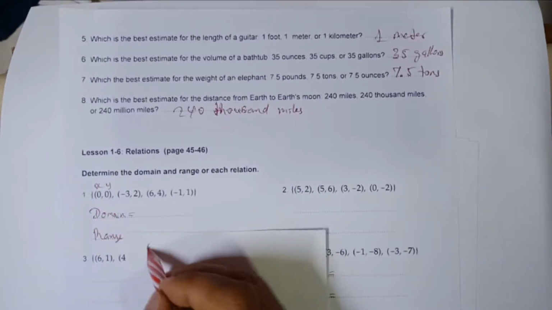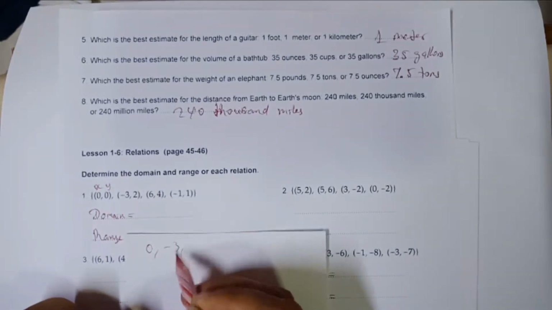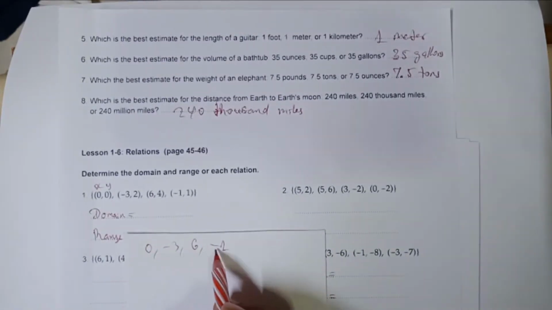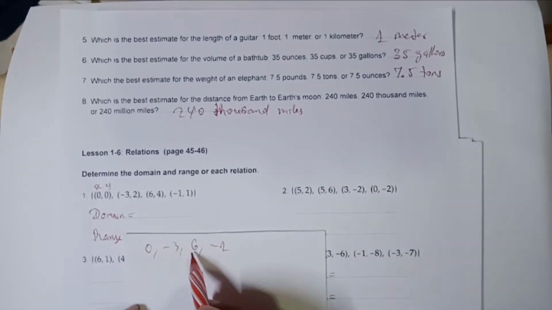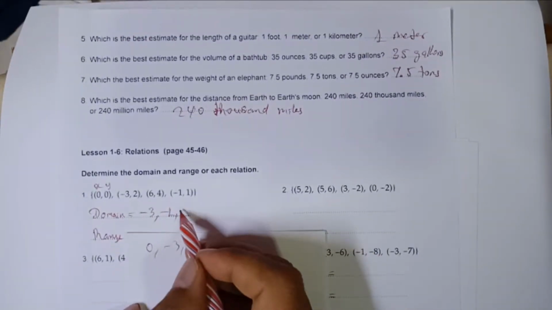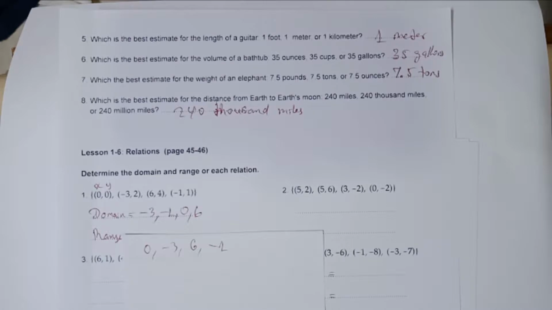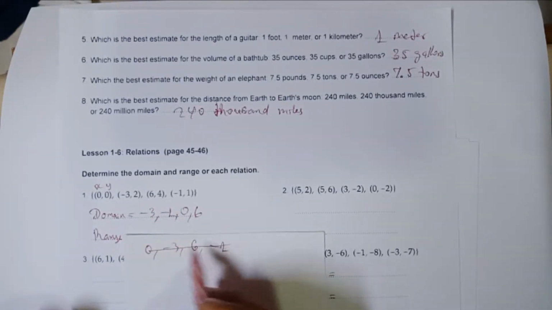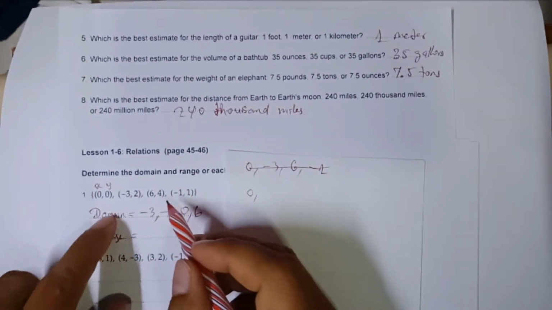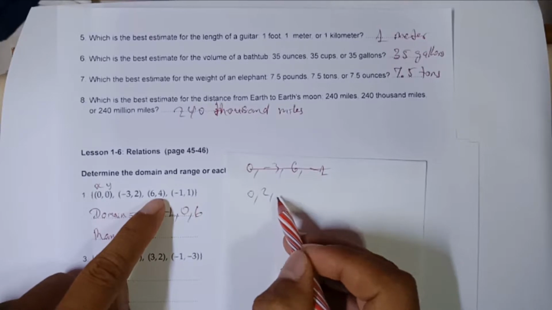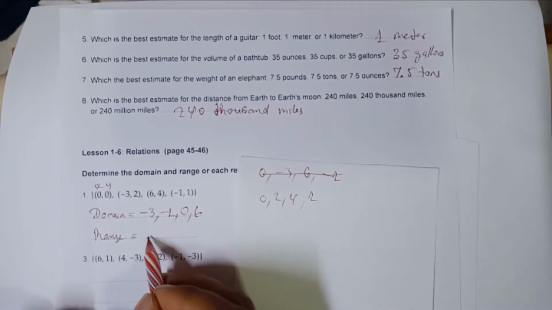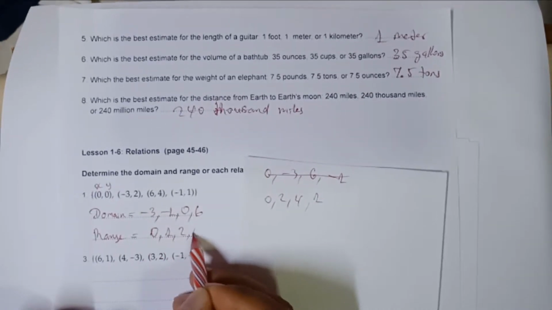For the domain, you have the first pair: 0, -3, 6, -1. Once you have this, you list it in order from least to greatest. So you will have -3, -1, 0, and 6. That's for the domain. Let's get the range. For the range you have 0, 2, 4, and 1. Then arrange in order: 0, 1, 2, and 4.